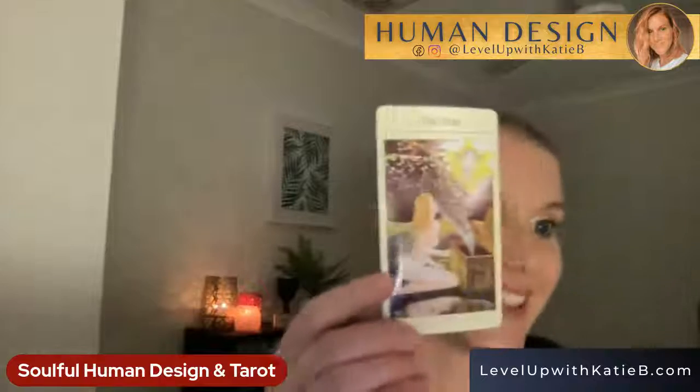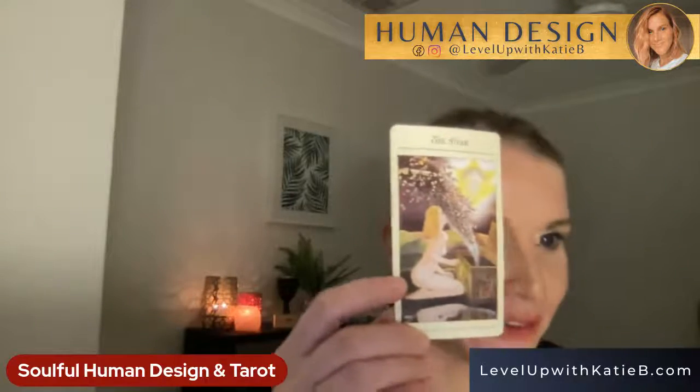Oh, okay. The Star, Alana, this is for you. I know that there's a lot of projectors on tonight. So Rachel, you are a generator. Your card was the 5 of Wands.